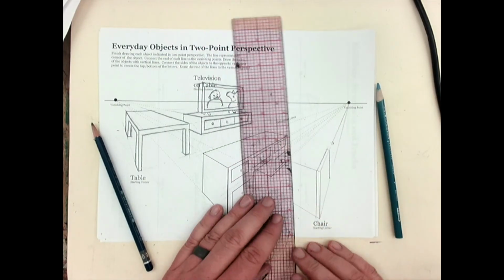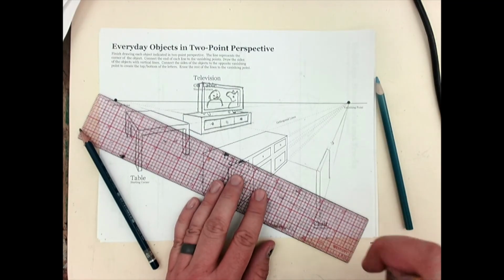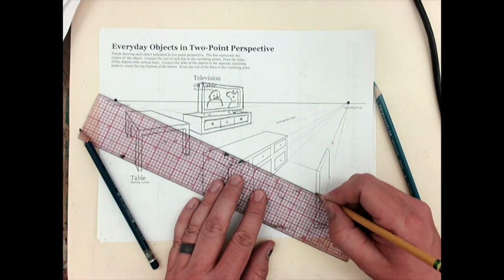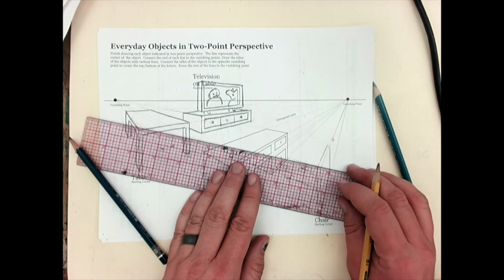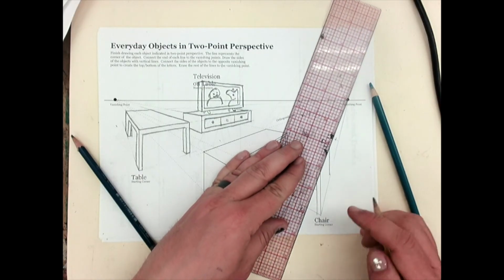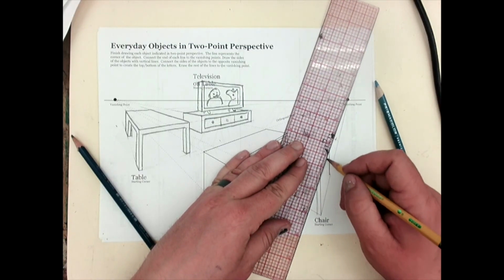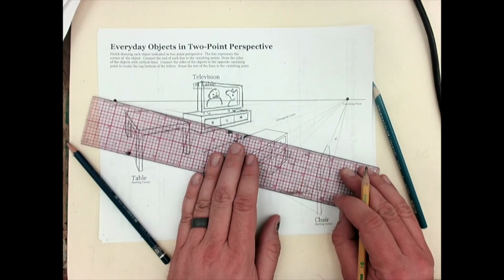So we can think of the back of the chair as being like a long, thin box stood up on its edge. And I'll draw the seat, which is going to be almost like a cube. And here on the back, I can make a line to sort of show where the seat's going to connect to the back of the chair.